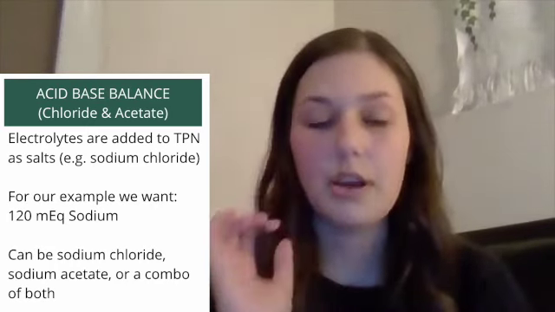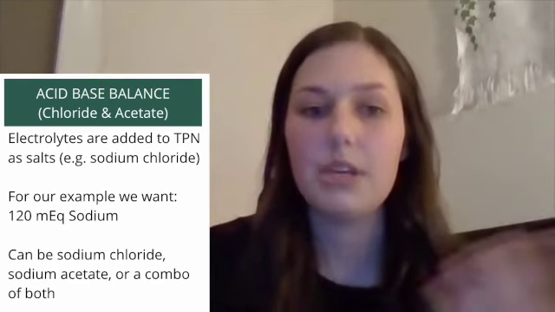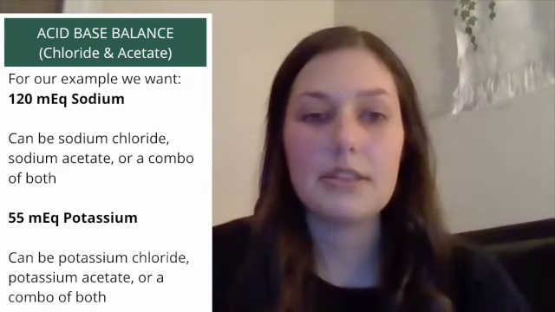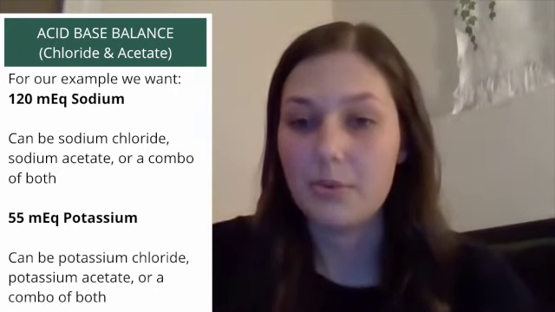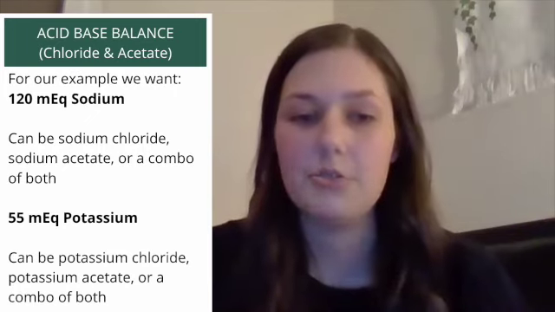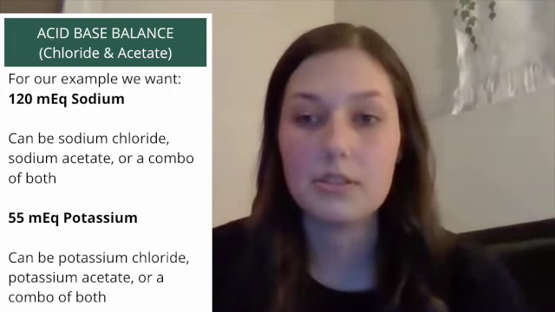So in order to match the milliequivalents of sodium we're providing, we need to provide either chloride and/or acetate in the amount of 120 milliequivalents. In the same sense, we're going to have to provide 55 milliequivalents of chloride or acetate to match our 55 milliequivalents of potassium that we want to put in this TPN.